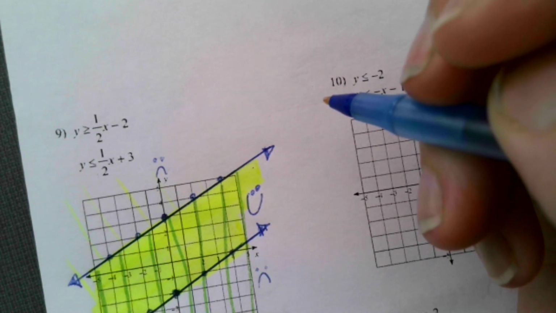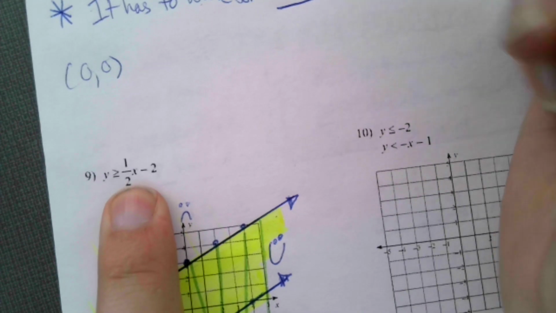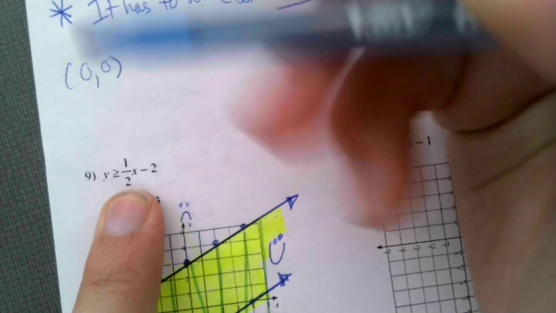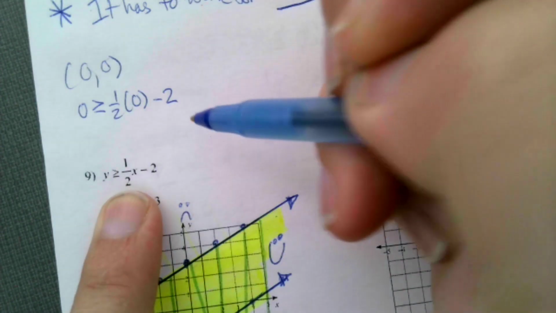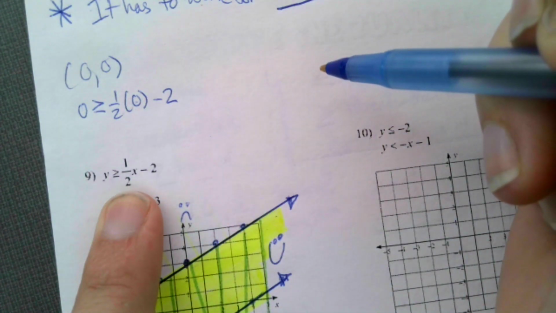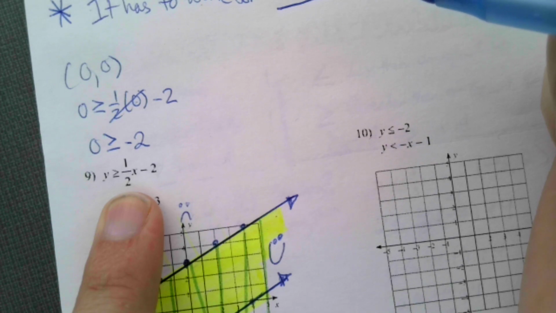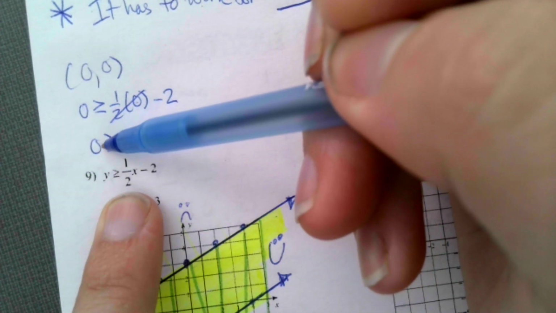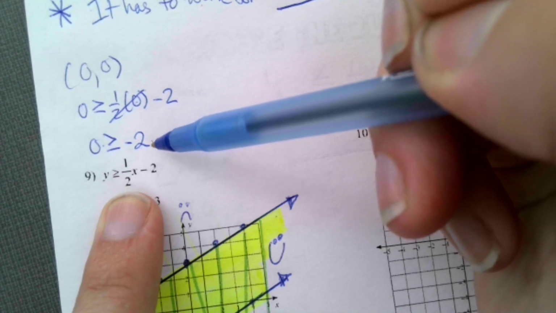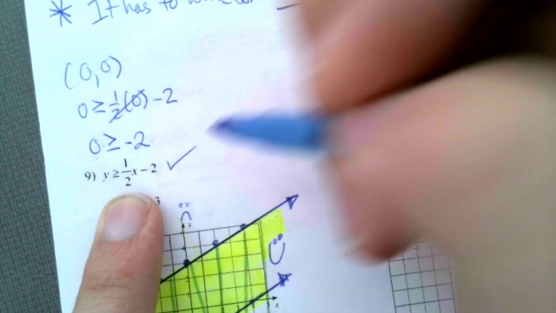0, 0, I like the way you think. Easy as possible. So we're going to check and see if 0, 0 works for these equations. We're going to just check each equation individually. So I'm going to say 0, 1/2 times 0 minus 2. What's 0 times a half? Is 0 bigger than or equal to -2? It is, right? Owing nobody versus owing $2, this is better. So that works for the first equation.